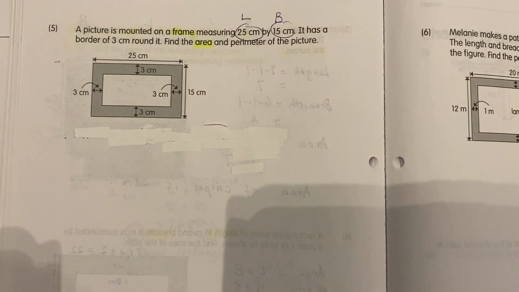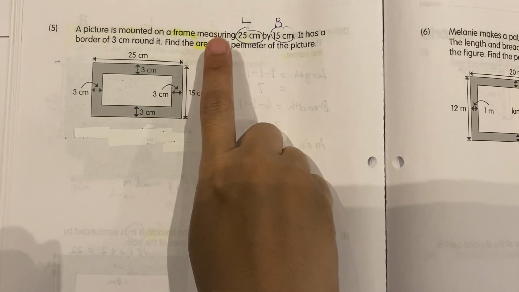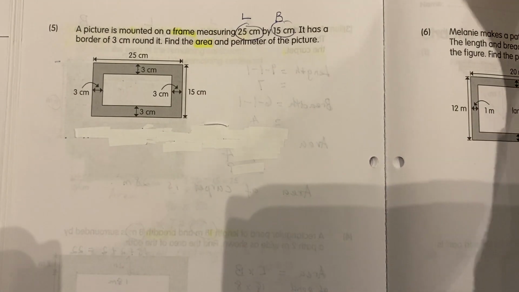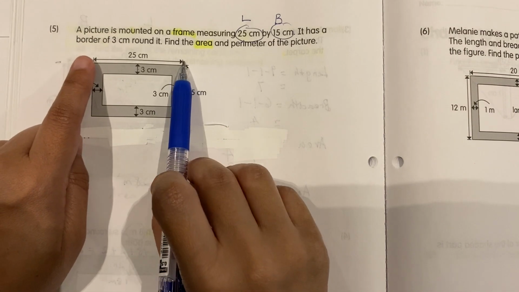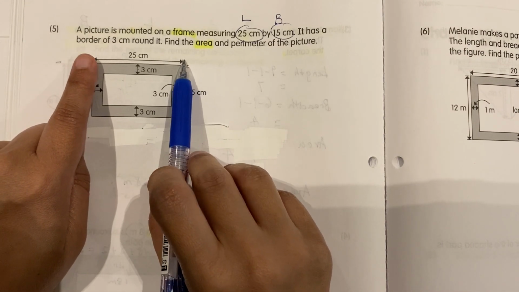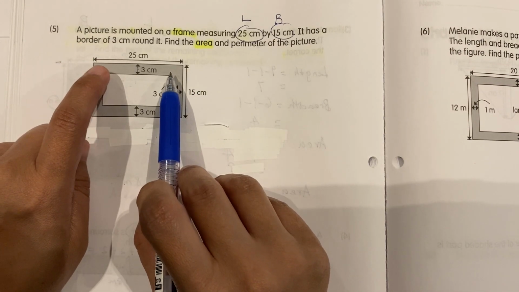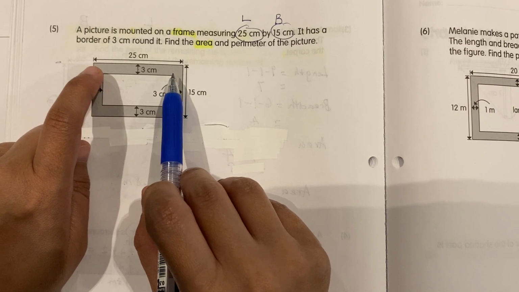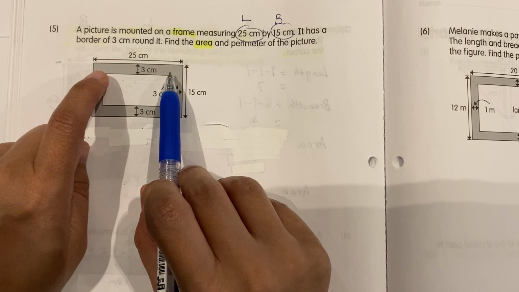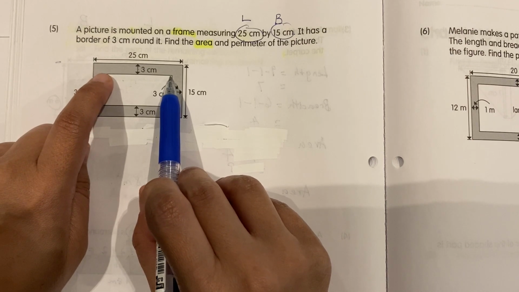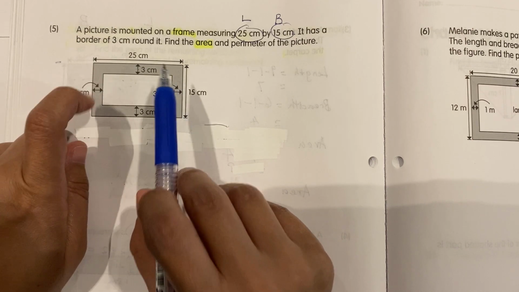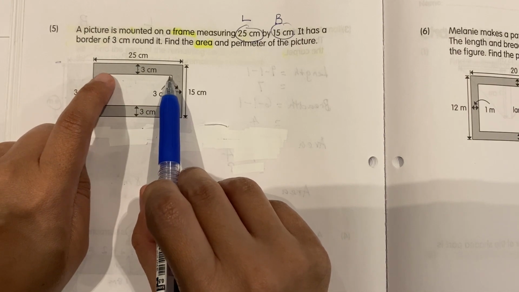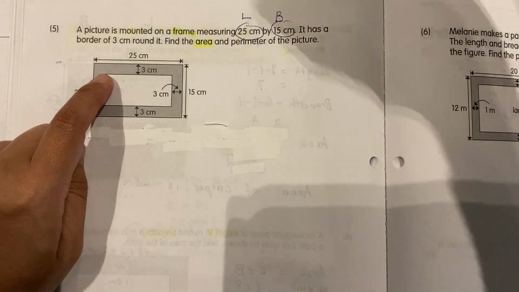So we find the area first. What is given to you? They give you the length of the frame. They did not give you the length of the picture. Now the picture is smaller. So in order to find the length, do you plus or do you minus the border? You minus, because the length of the picture must be smaller.